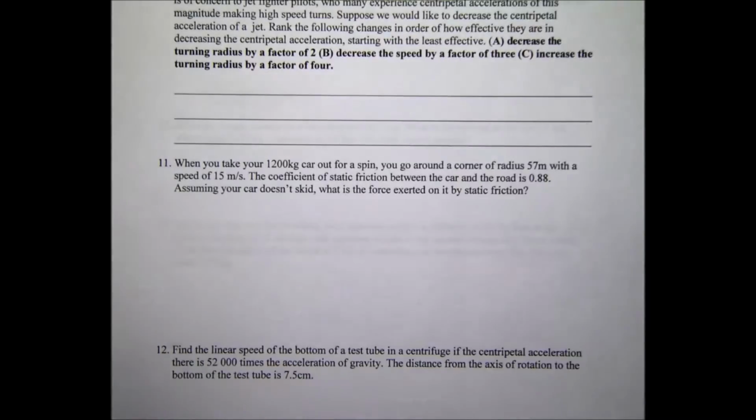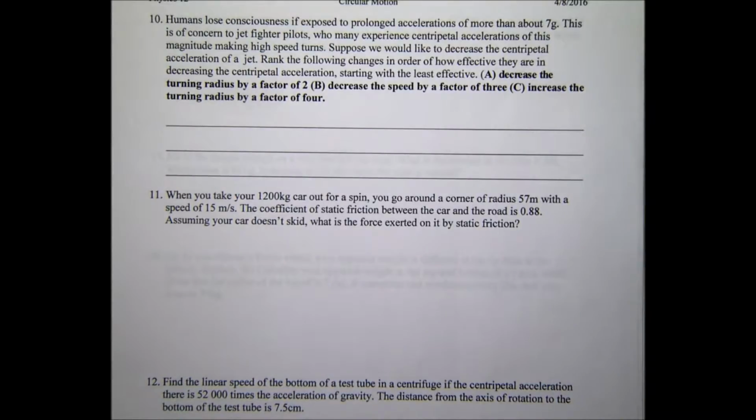So what we're going to look at now is just another question where we're using theory to figure out the order or likelihood of something happening. It says humans lose consciousness if exposed to prolonged accelerations of more than 7 Gs. This is a concern of jet fighter pilots, where they're going to experience centripetal accelerations of this magnitude making high-speed turns. Suppose we would like to decrease centripetal acceleration of a jet. Rank the following changes in order of how effective they are in decreasing centripetal acceleration. We'll start with the least effective.